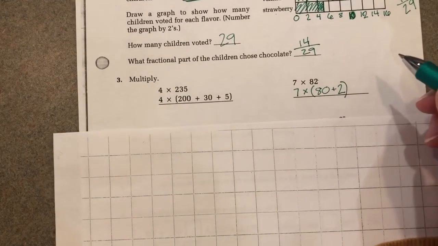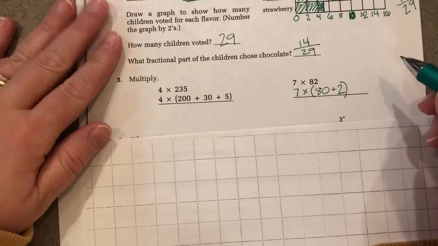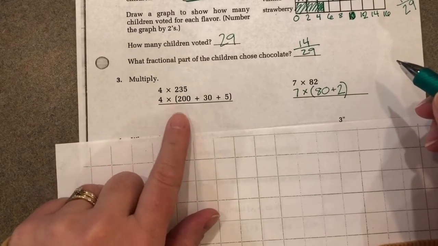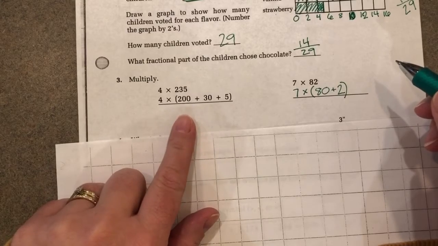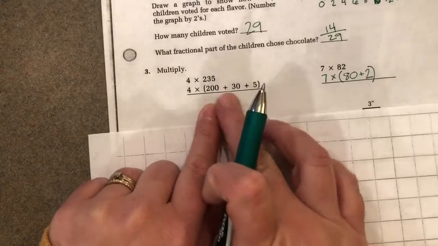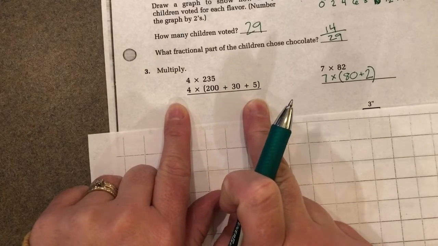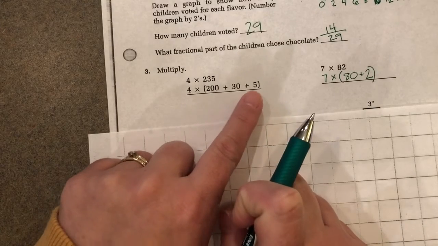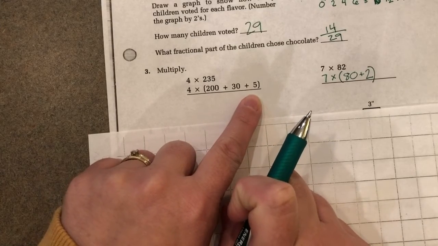So this is one way to multiply these bigger numbers. I'm going to show you both ways to do this, and one of them will be the way that they want you to do it on this particular assignment.